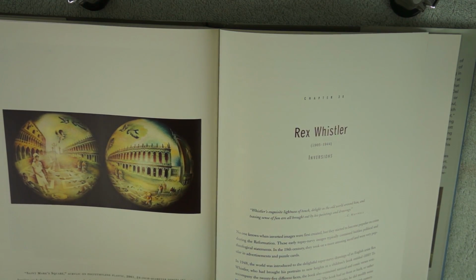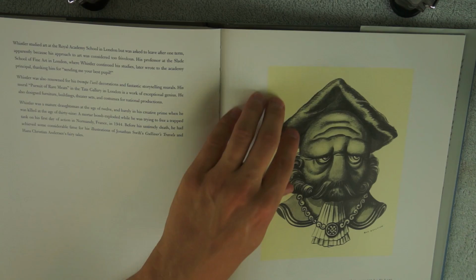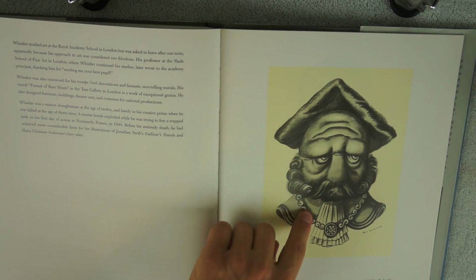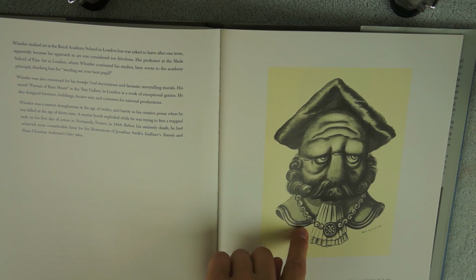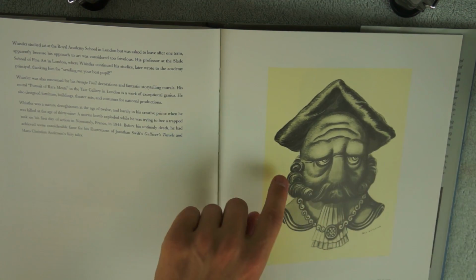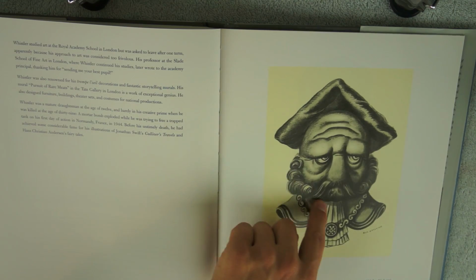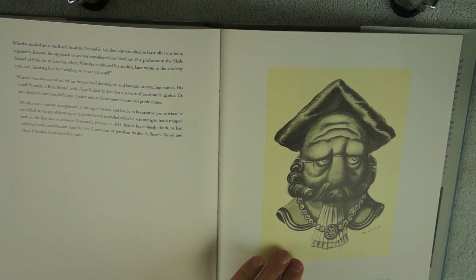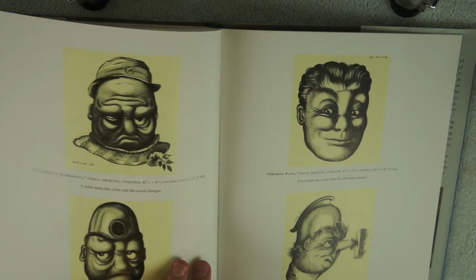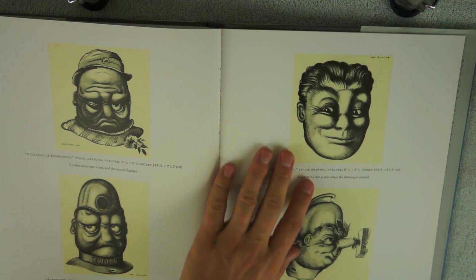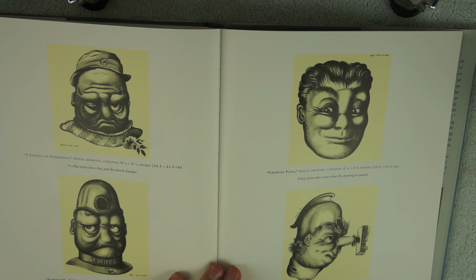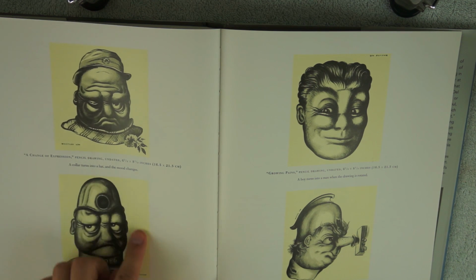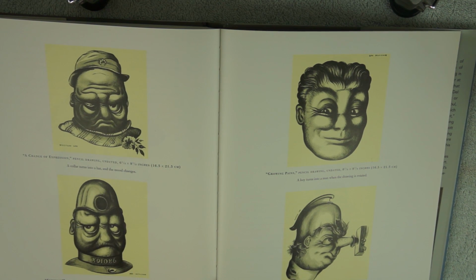And then we have Rex Whistler. And we have this is called the King and his Queen. If you look at it from this direction, you see the king with the beard. But then you also see a queen here with her hair and her crown. These are quite strange. I remember seeing some of these as a child, specifically this one, and it kind of freaked me out a little bit.